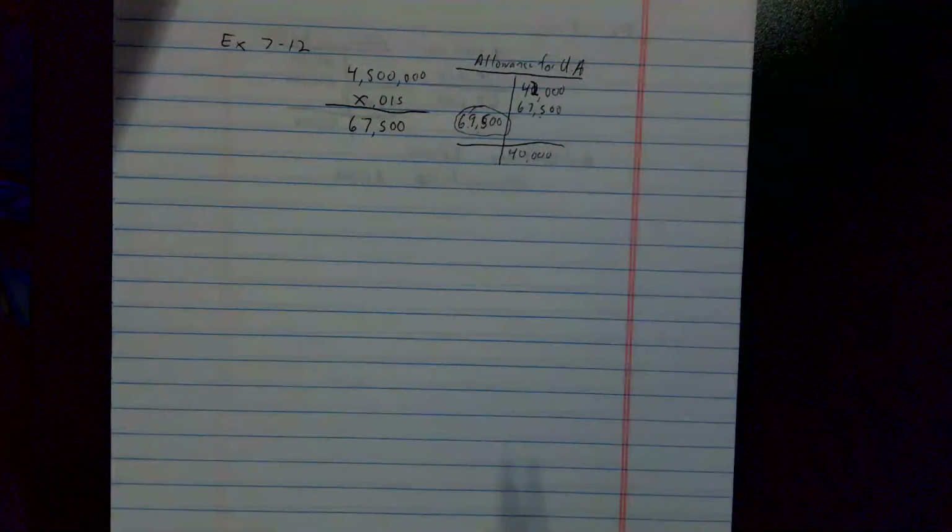Because that 67,500 is an estimate that could be too large, but it's an expense. And so if we have a large expense, it would lower our net income. Lower net income means lower taxes paid. So they don't want us to underpay our taxes. And so they make us do the direct write-off method so that we don't have an allowance.